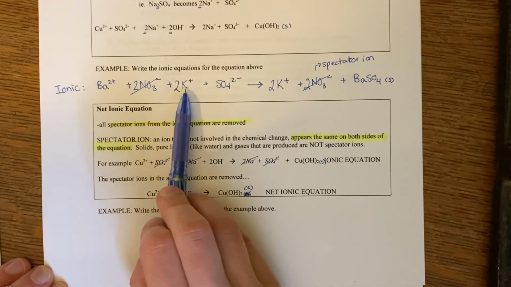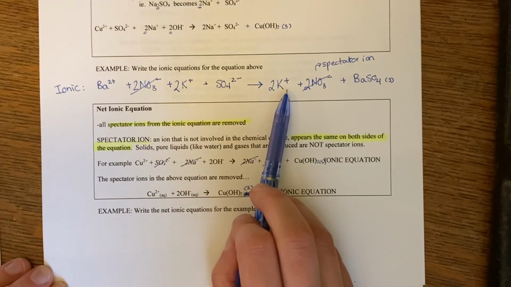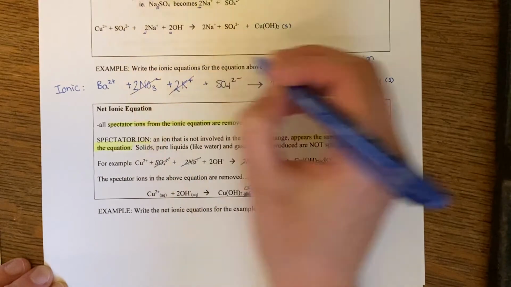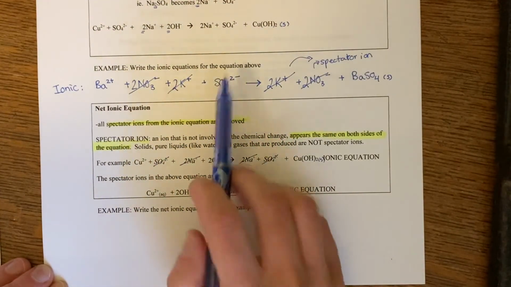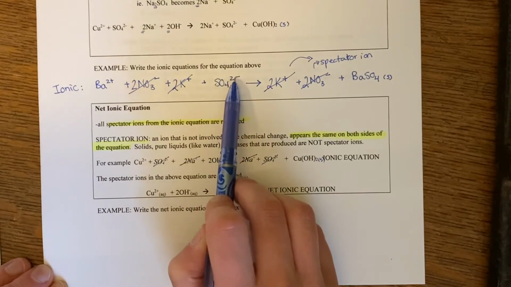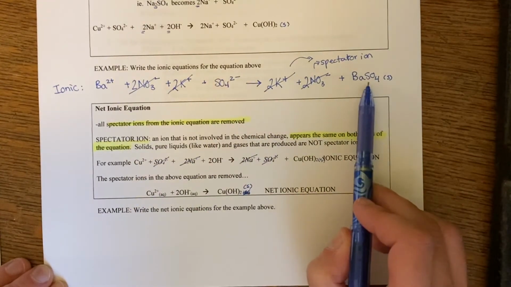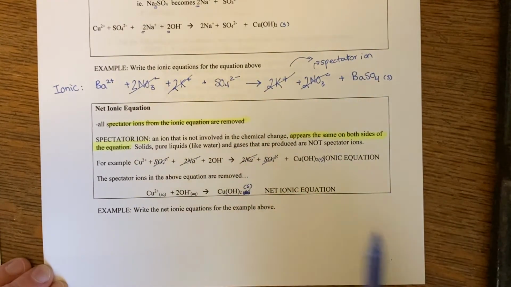We've got 2K+, 2K+ looks exactly the same on both sides of the arrow, so we're going to remove that, also a spectator ion. And then sulfate, SO4 2-, an ion on this side, but on this side it's in a compound, so we're not going to get rid of that one because it's changing.